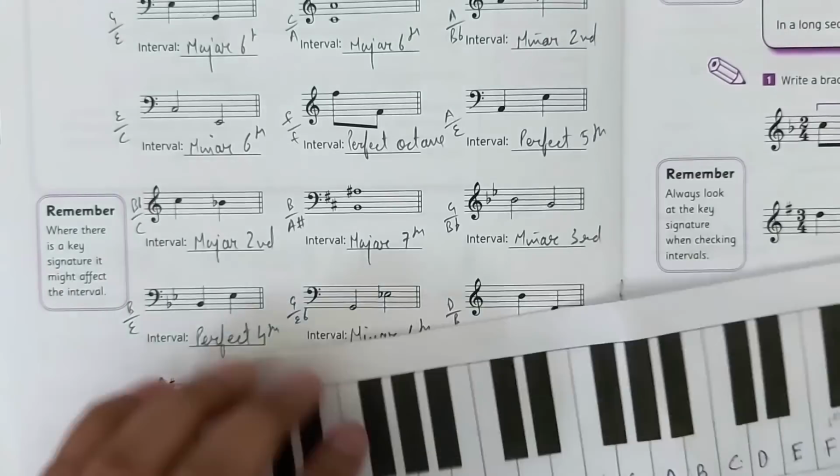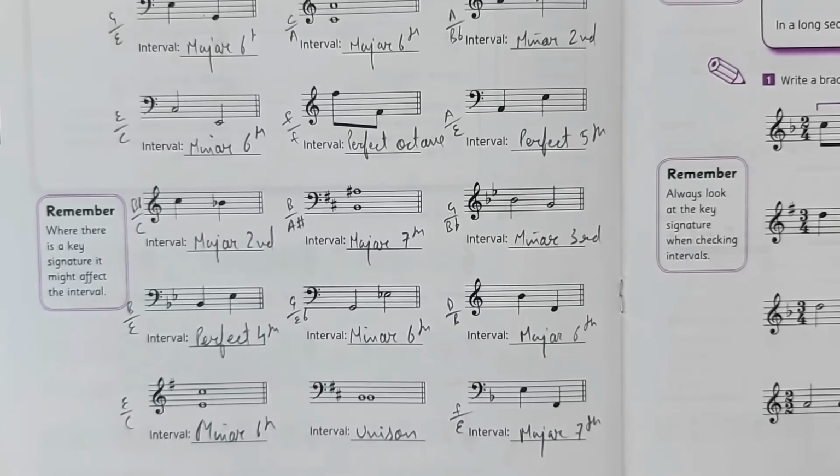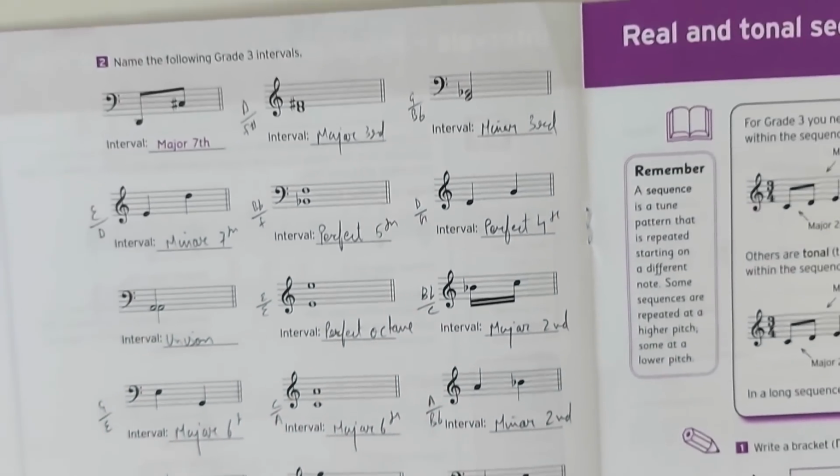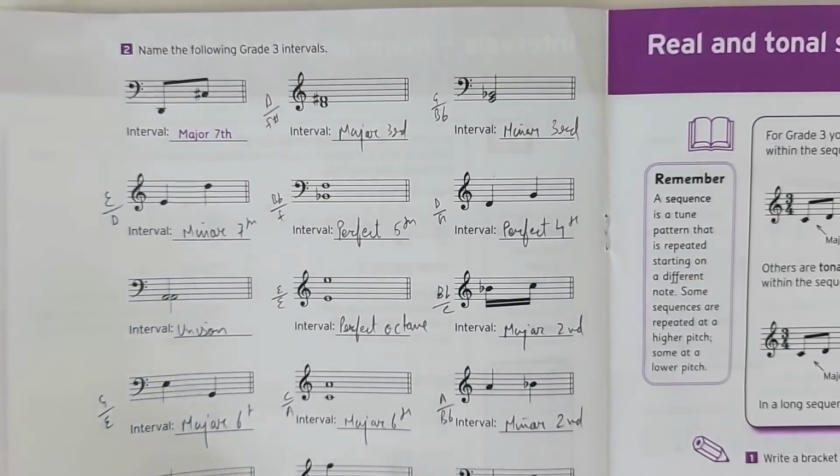So here we finish our intervals. I hope you liked it and this helped you out to find out the intervals. How can we do the intervals?